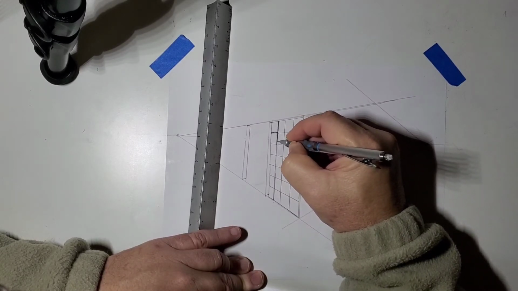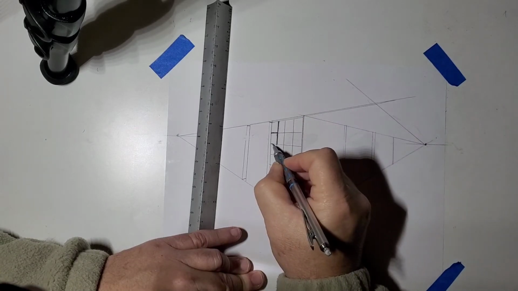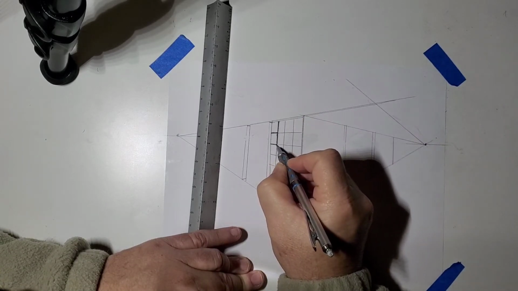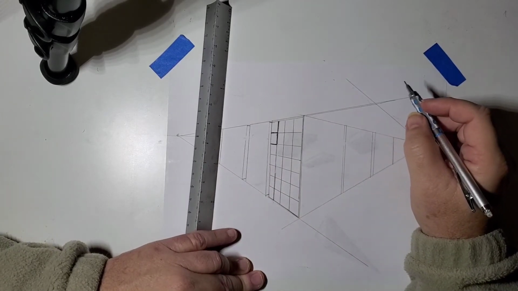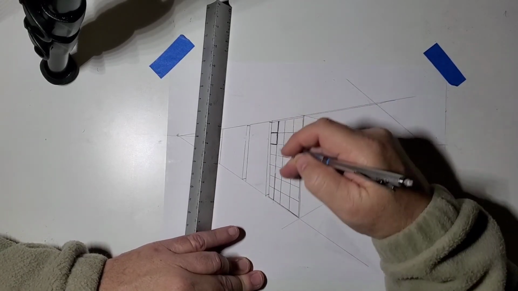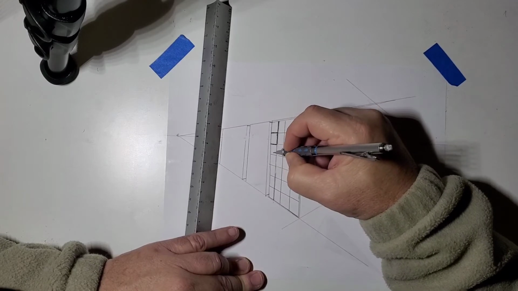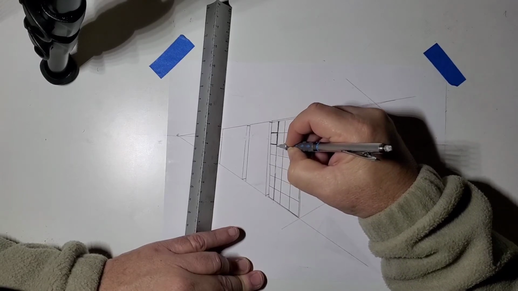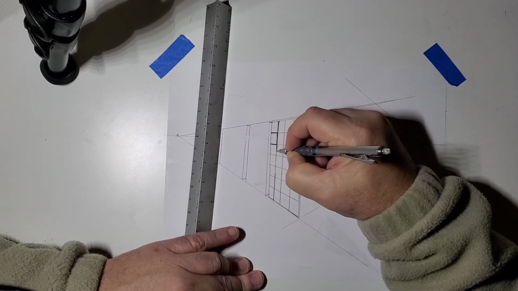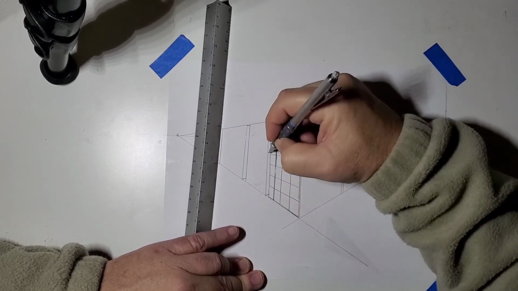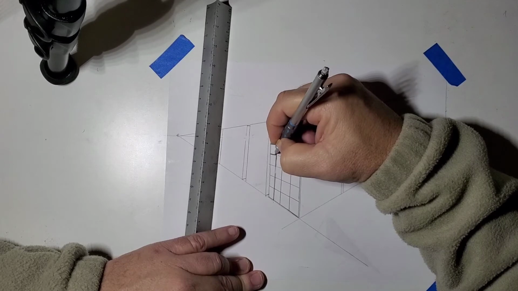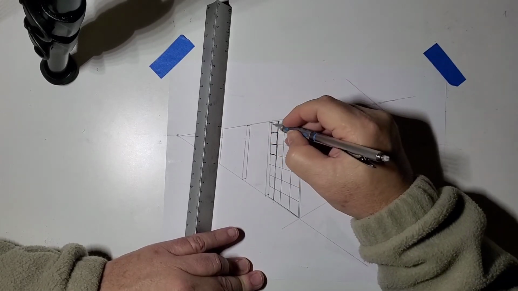It might give you a little better idea. I'm just working on the bottom and the side. Then once we get down a little bit lower, I'll really want to focus on the top and side of each panel.